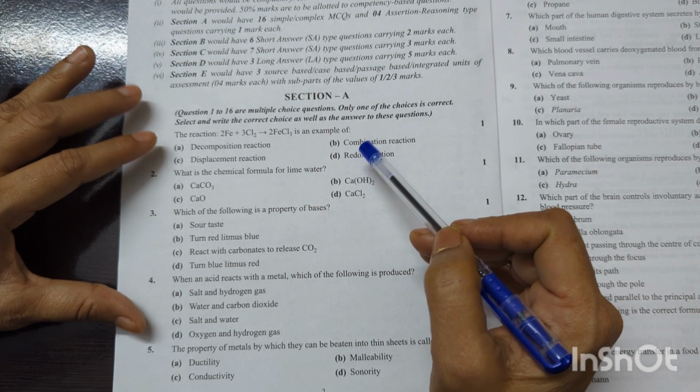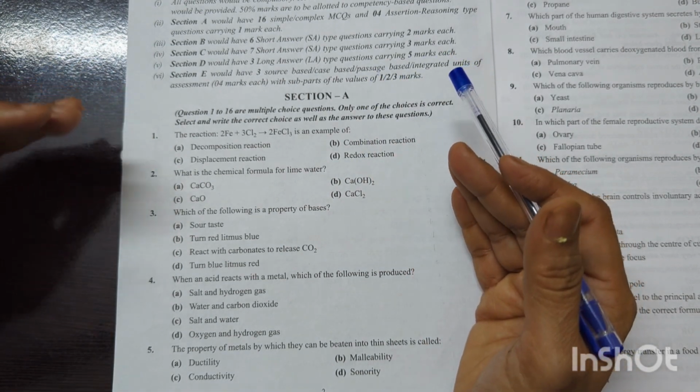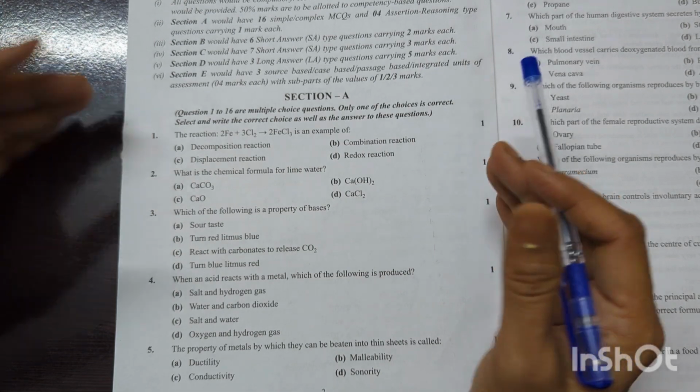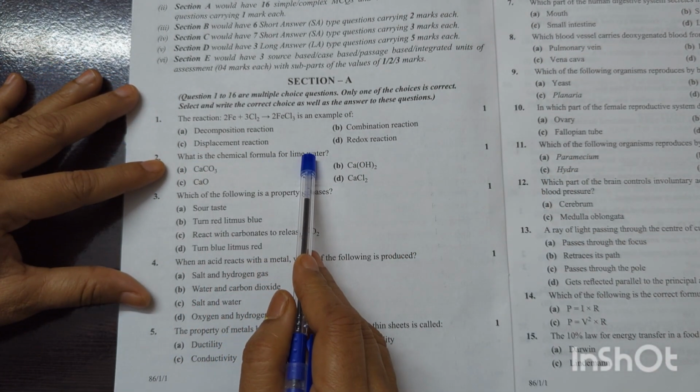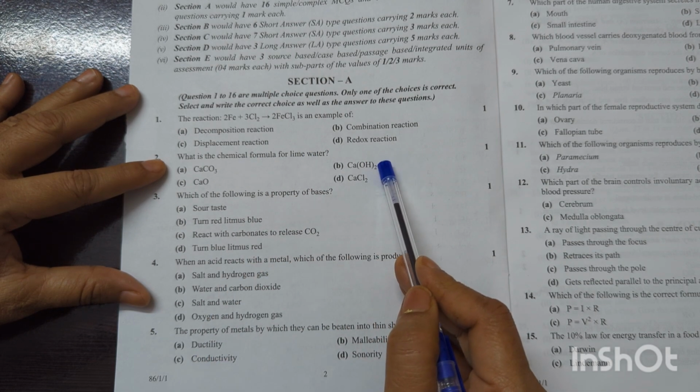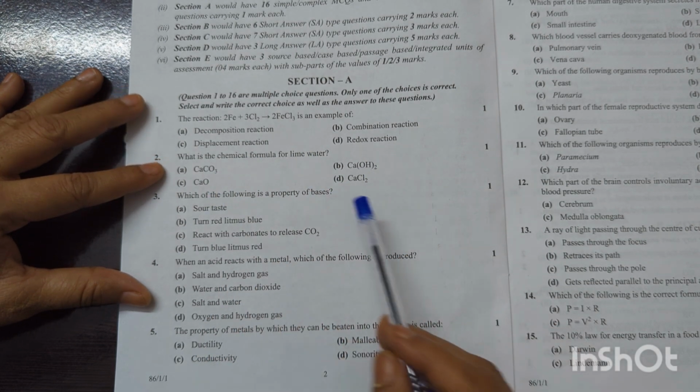But generally, the most likely answer is found by removing the odd man out. That is the best way of answering any MCQ. What is the formula of lime water? So calcium hydroxide, according to me. Just check if you are thinking of any other option.